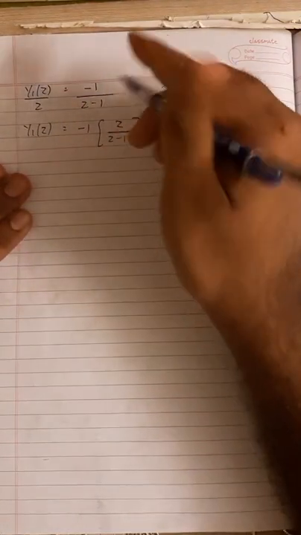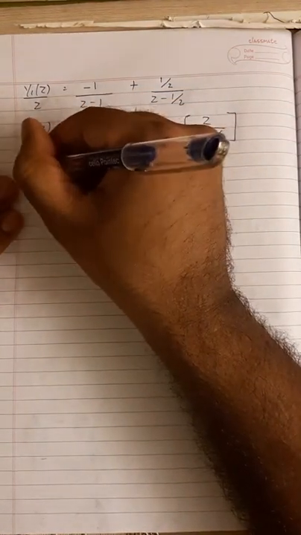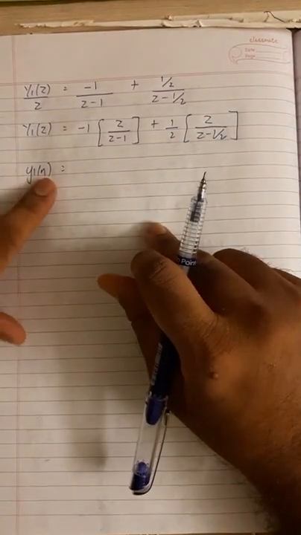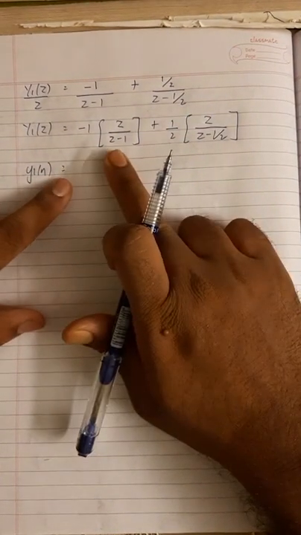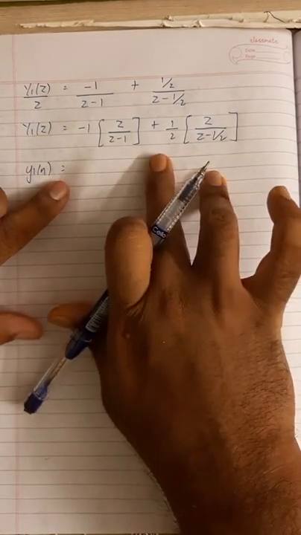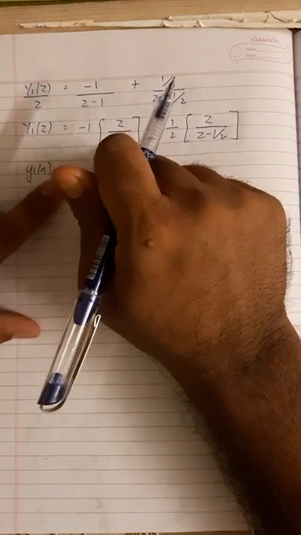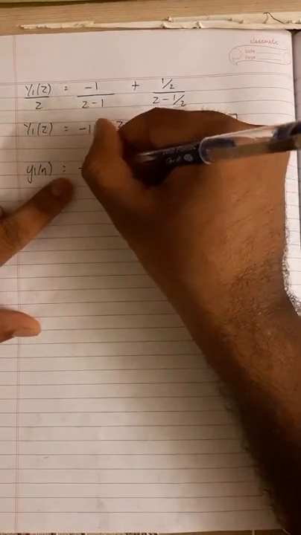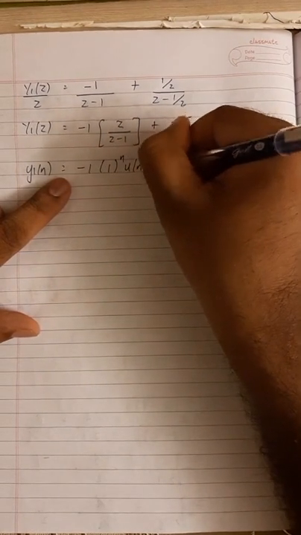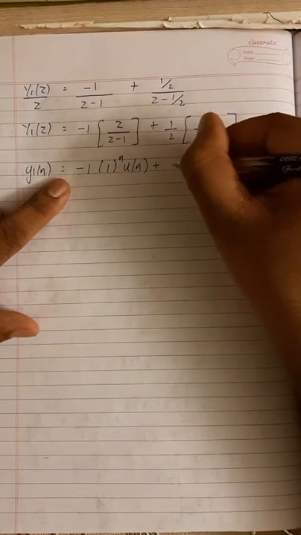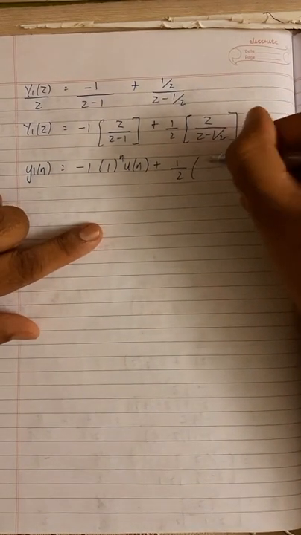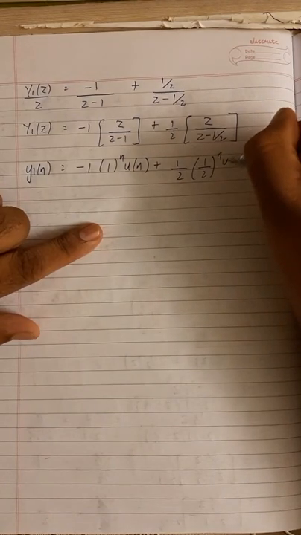Okay, and therefore y1 of n, this is called the natural response or free response, right? We may not need to find that, but anyway I'll write it. So y1 of n is equal to minus 1 into 1 raised to n u of n plus 1 by 2 into 1 by 2 raised to n u of n.